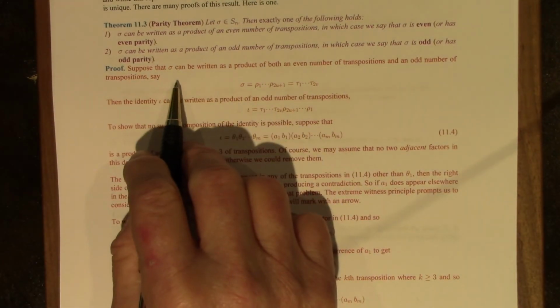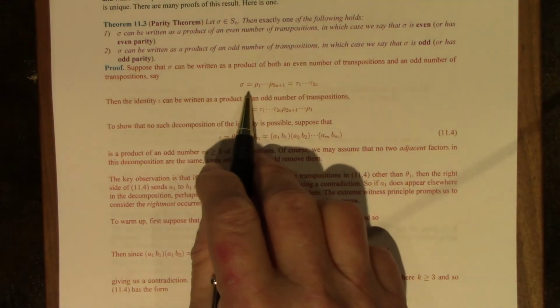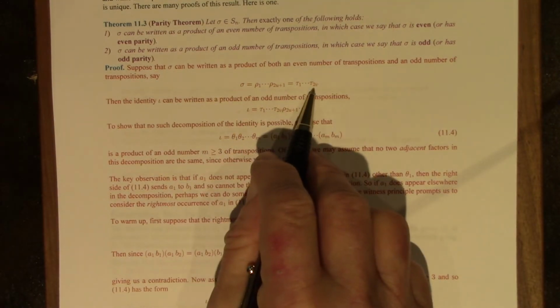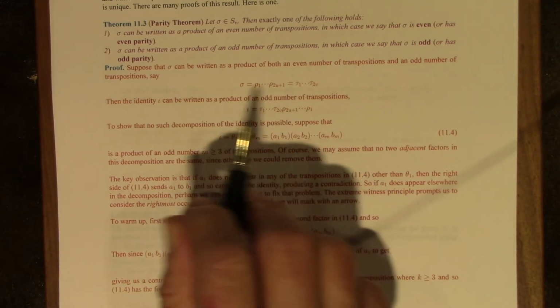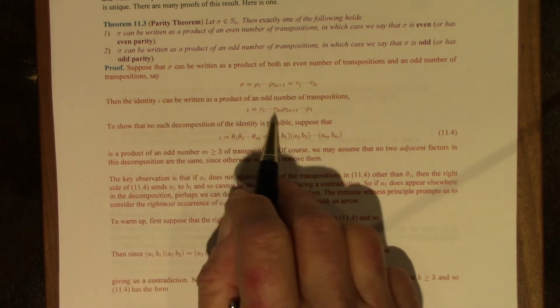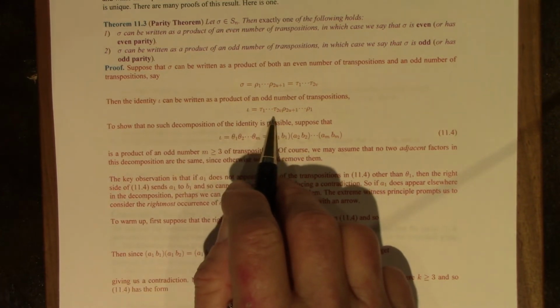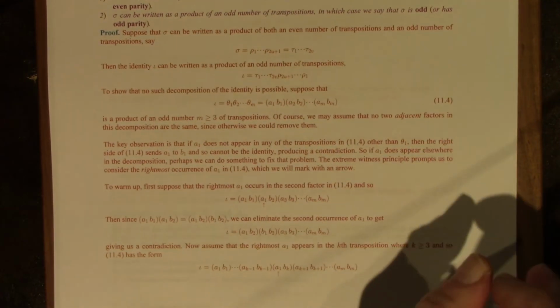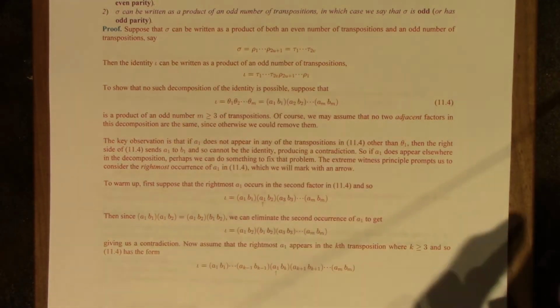So here is the proof. Suppose that sigma could be written as a product of both an even number and an odd number of transpositions. So that would look something like this. Well, we can shove all the taus to the other side, and so the identity can then be written as a product of an odd number of transpositions. And we'd like to show that is false. That contradiction will prove the theorem.